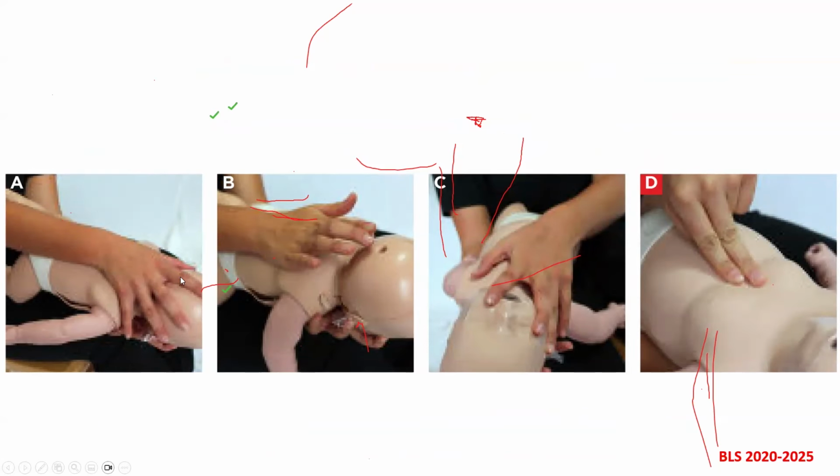This is back blows. You do back blows between the two blades of the scapula, in the middle of the upper body of the child. When you do that, make sure the infant's head is downward and the chest is up, so that the obstruction will be relieved. After 5 back blows, turn the infant and do the chest thrusts the same way. Again, hold the child with the head lower than the chest.